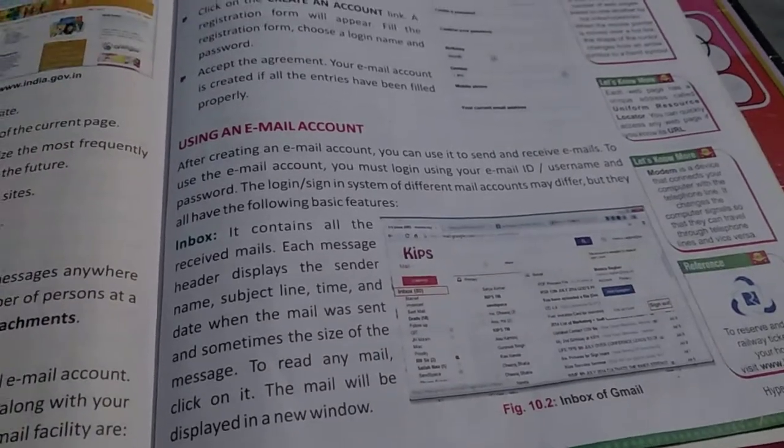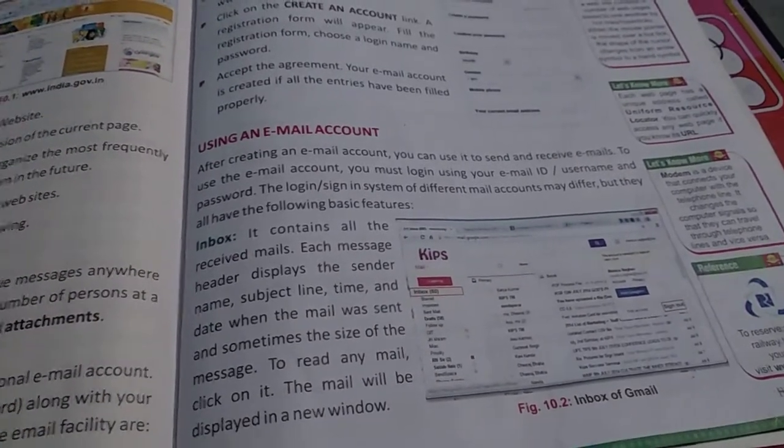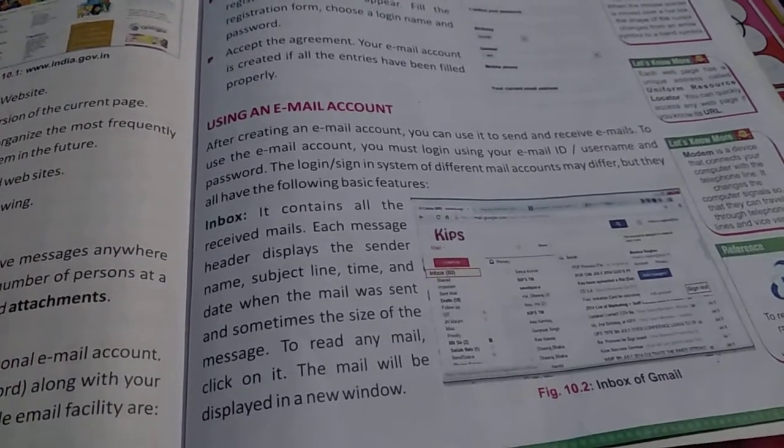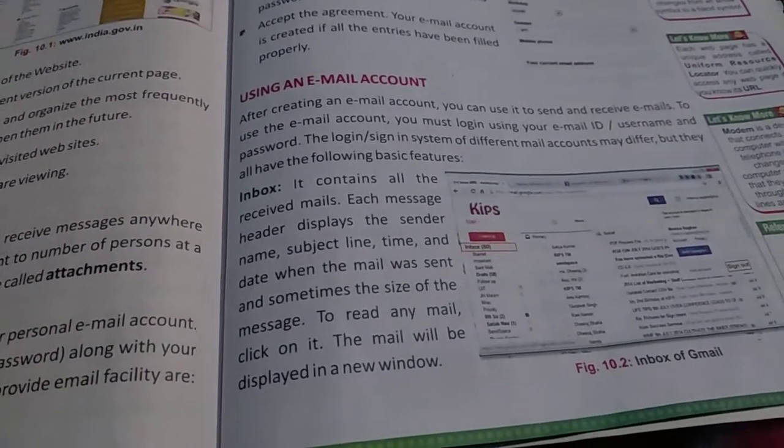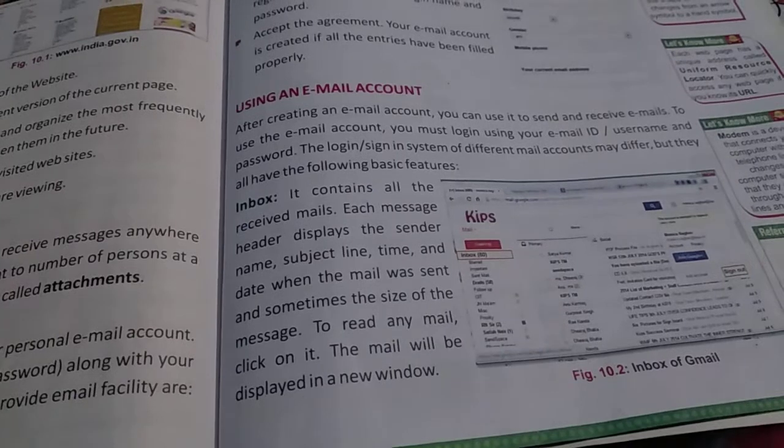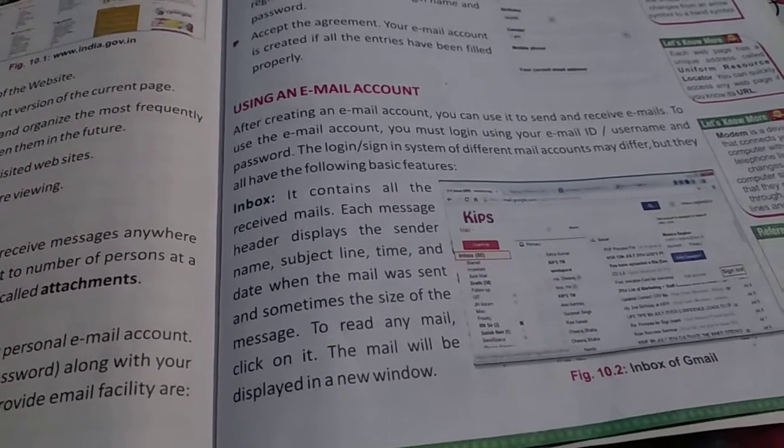Okay, so there are some basic features when you open the email account. I will show you too. There are some basic features like inbox. Okay, so what is in the inbox? All the messages that come go into the inbox.